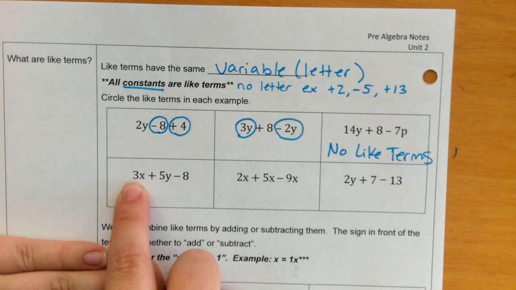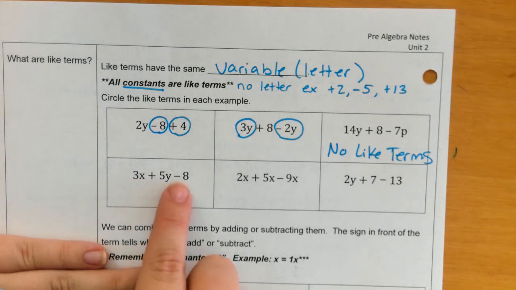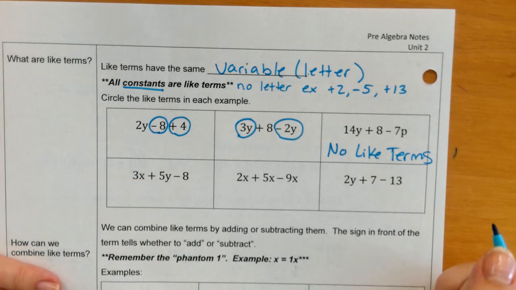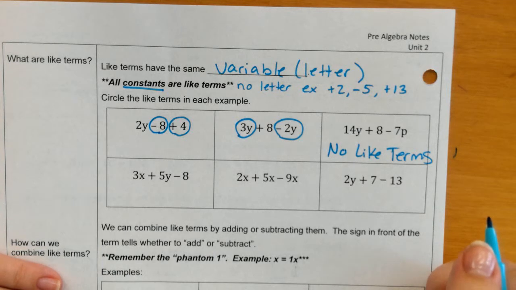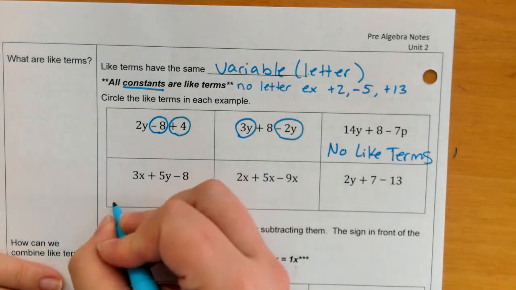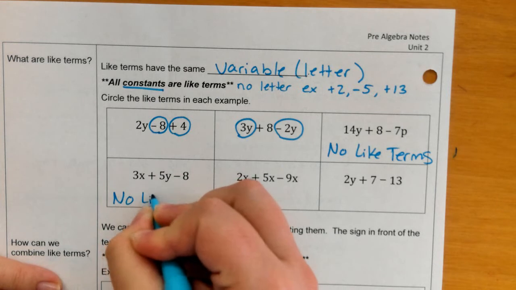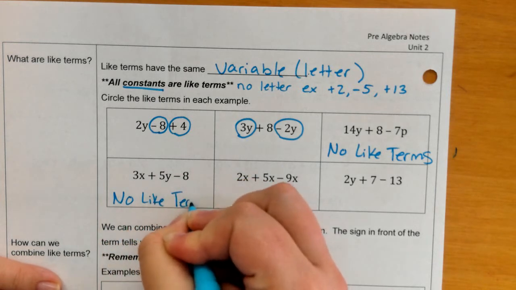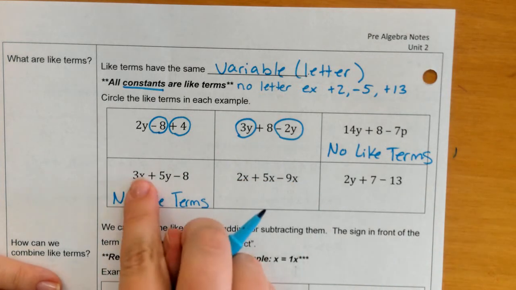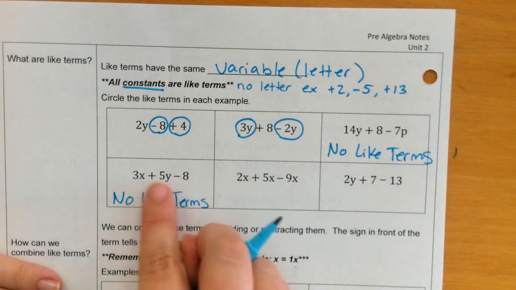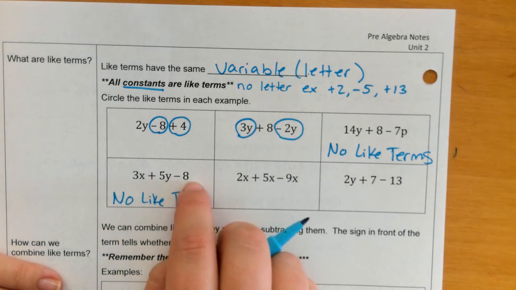What about over here? 3x + 5y - 8. What are the like terms? There are no like terms in here either. Because this is x, this is y. Those are different letters. And then this 8 doesn't have a letter at all.